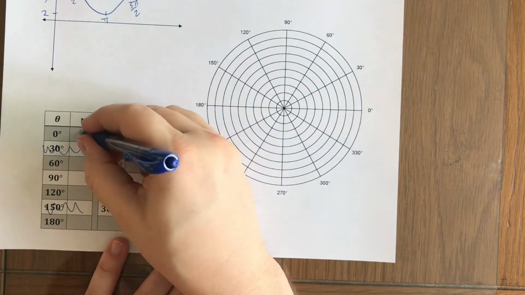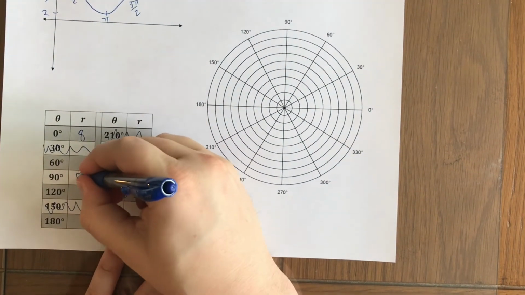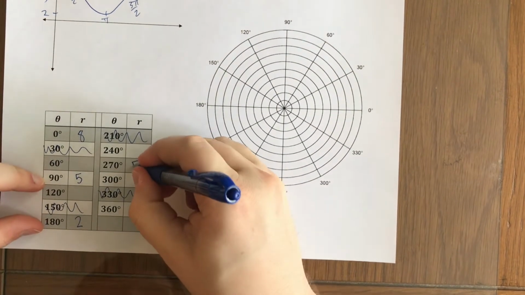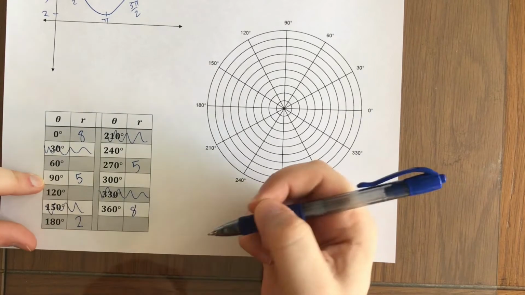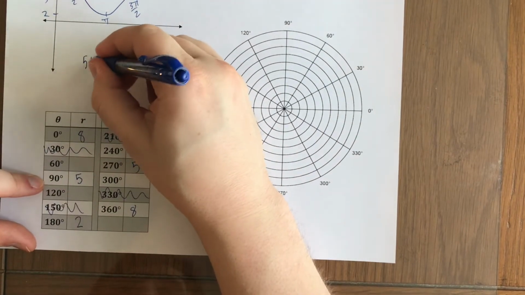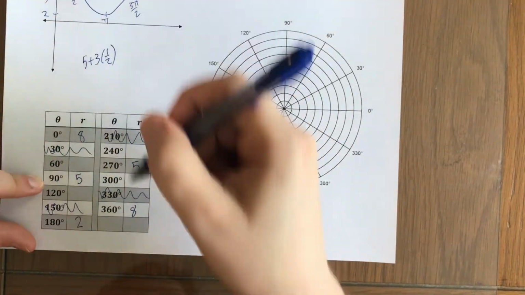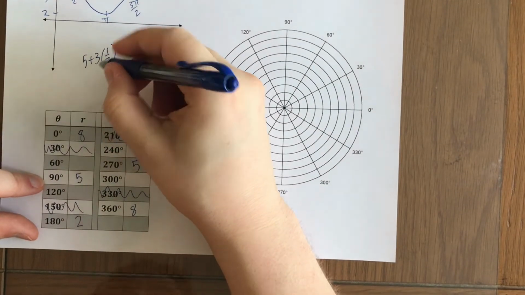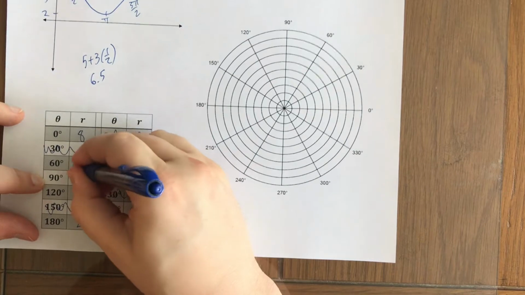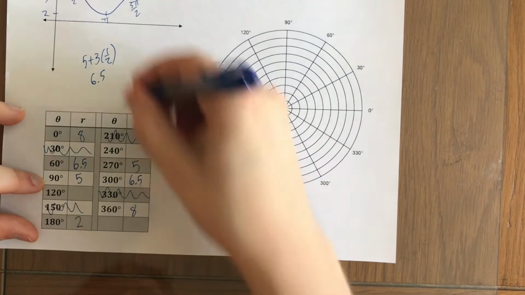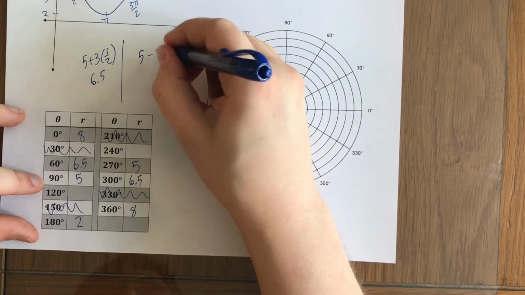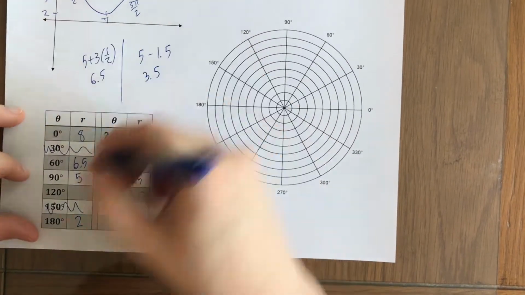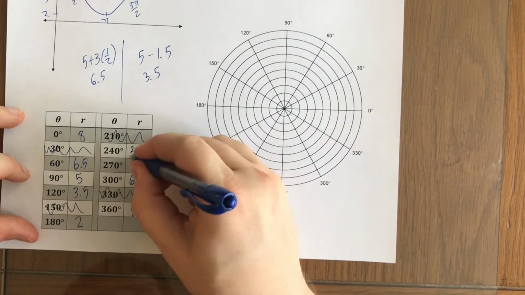I'm going to start off with 8, then it's going to go to 5 at this 90, then all the way down to 2 at 180, back to 5 at 270, and up to 8. Next, I will do 5 plus 3 times 1/2. That's going to be for quadrants 1 and 4, so that's going to be some crazy number, right? 6.5, 6.5, 6.5. Then I'll do the same exact thing, but minus. So that's going to end up as 3.5, 3.5, and 3.5.